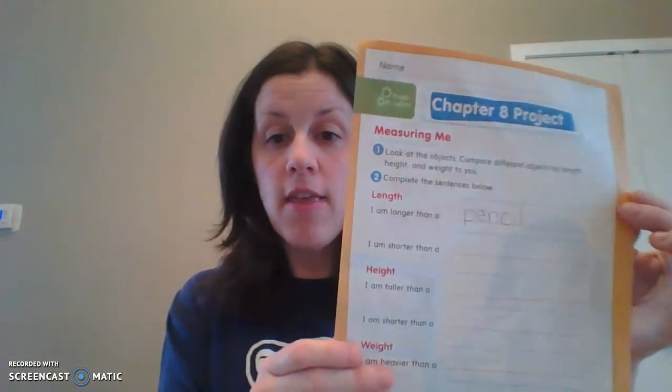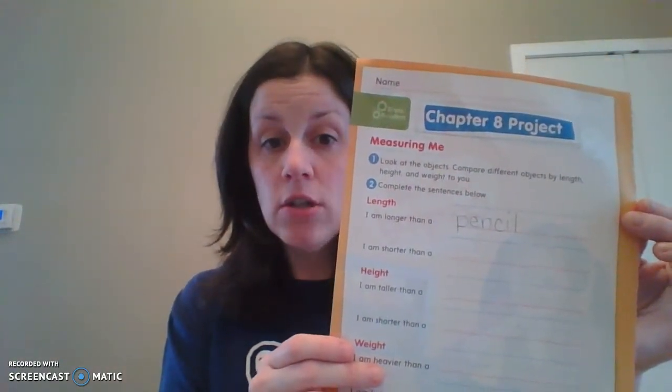Remember, before a name or at the beginning of a sentence or the letter I. All the rest of the letters have to be lowercase. We've been practicing this almost all year now, and Mrs. Hanson's been looking at some work like, oh no, what are you guys doing? So make sure you are using the correct letters. For this one, I wrote that I am longer than a pencil.